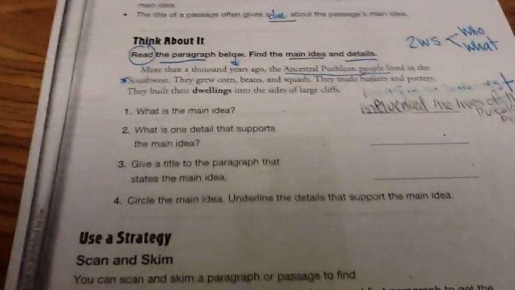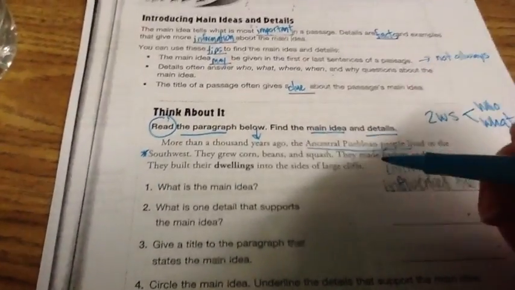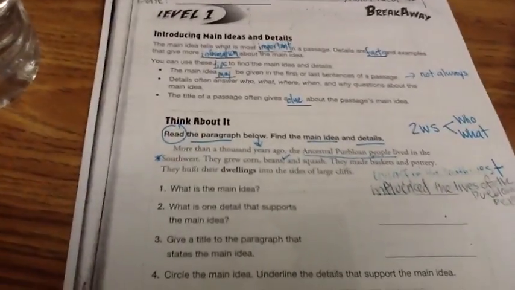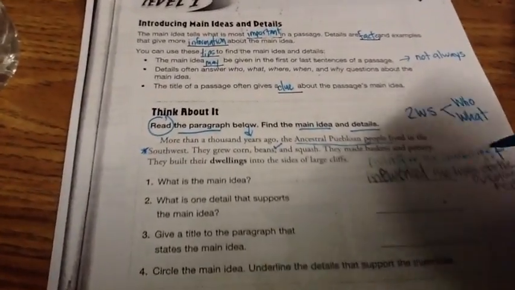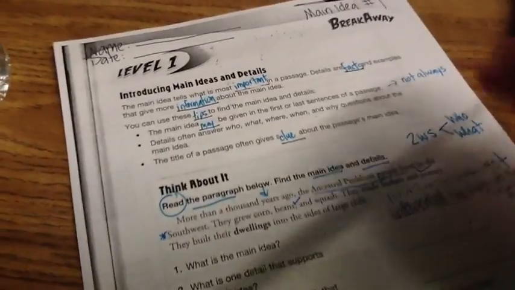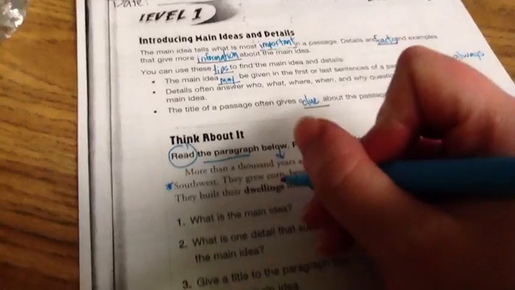And the next question asks us, what is one detail that supports the main idea? I saw a few details. Living in the Southwest influenced their lives in that they were able to grow corn, beans, and squash. There's a supporting detail. They made baskets and pottery. That's a supporting detail. And they built their dwellings in the sides of large cliffs. Take any of those 3 details and write it on the second line right here.